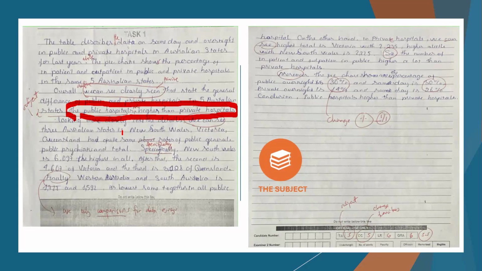The number of patients in public hospitals shows much higher percentage than the number of patients in private hospitals. Okay, so that's what should be written in the overview to cover the understanding of the subject.